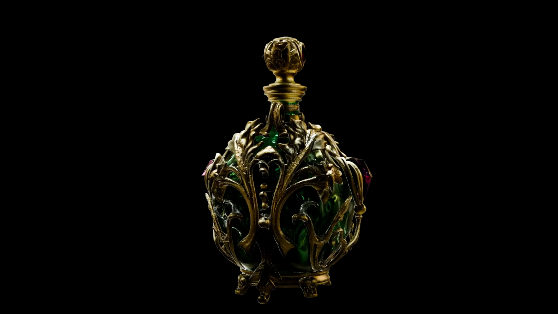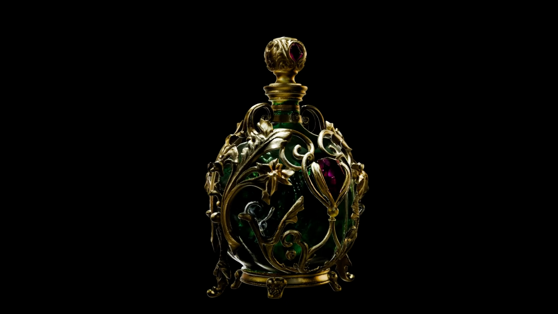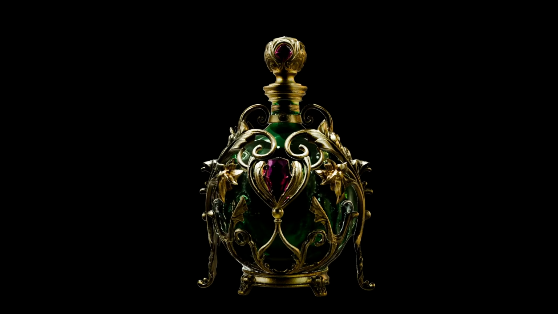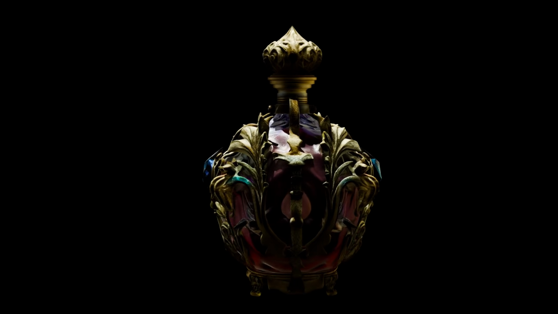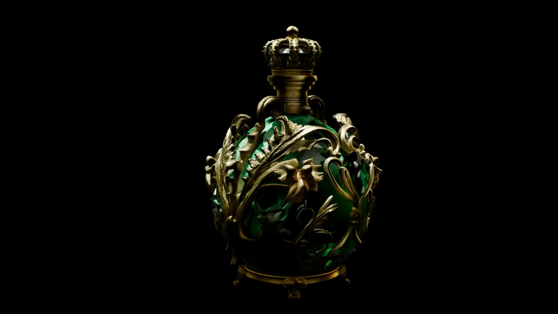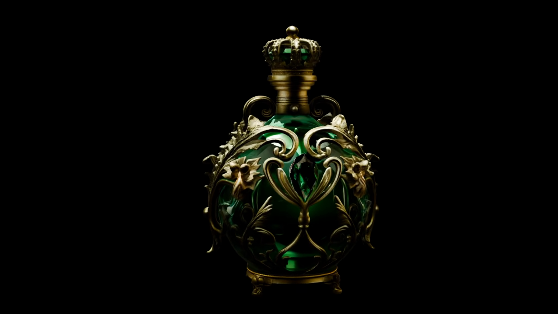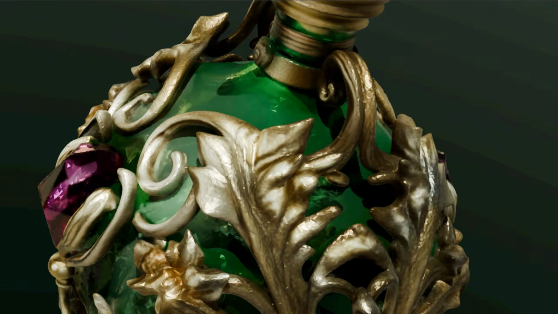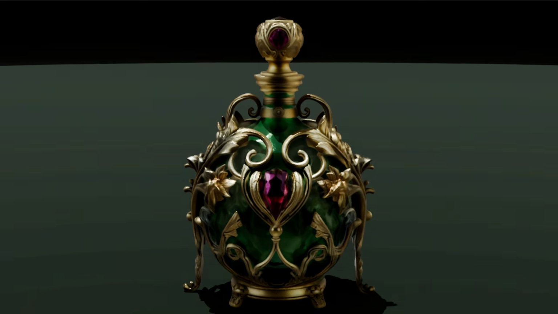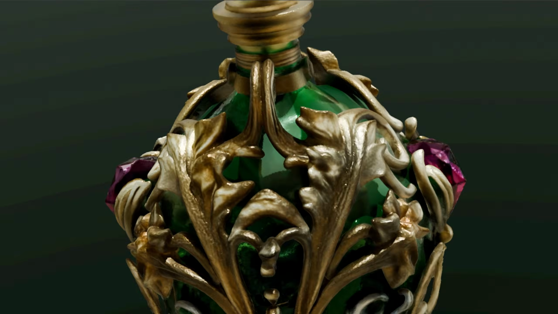Ever wondered how to bring your product designs to life with stunning 3D animations, all for free? In today's tutorial, we're diving deep into the world of 3D creation. We'll show you how to generate incredible perfume bottle models using ComfyUI and the powerful Trellis tool. The best part? This entire workflow is completely free and accessible to everyone.